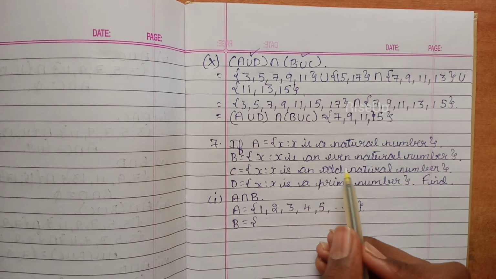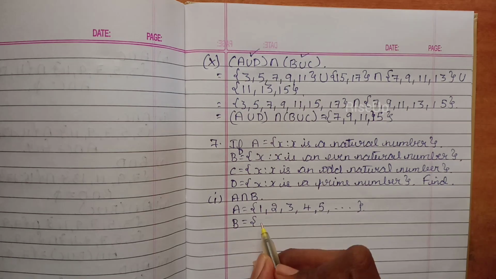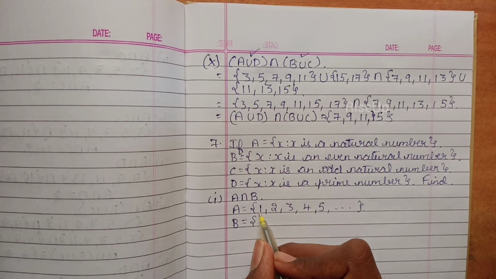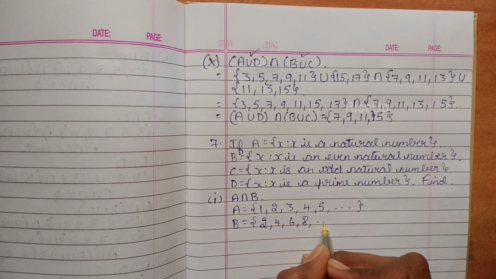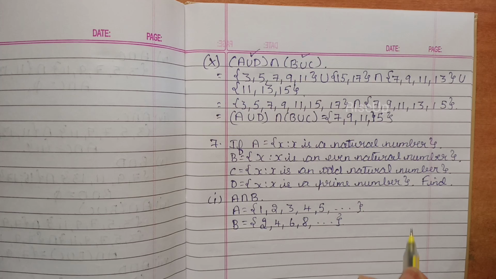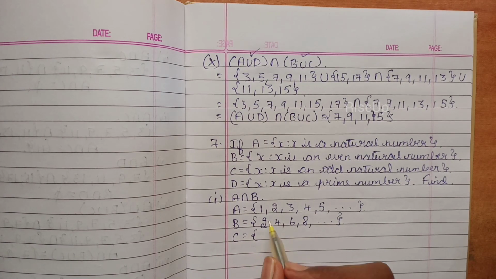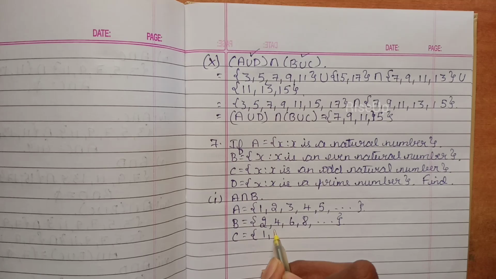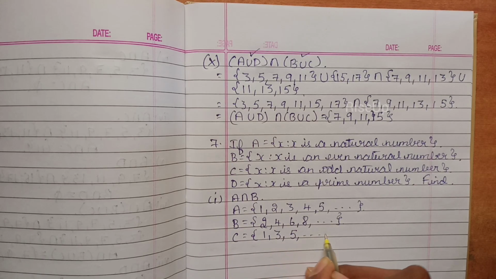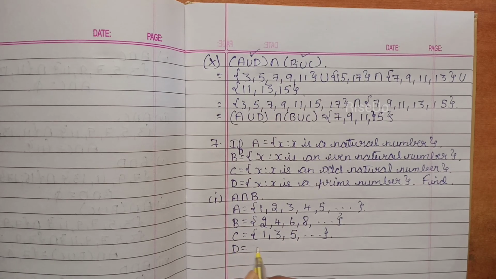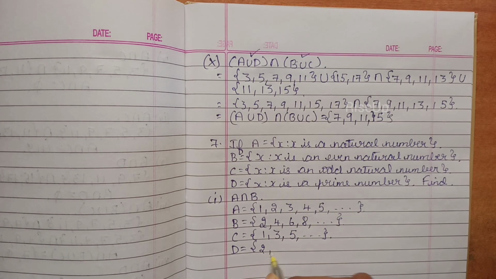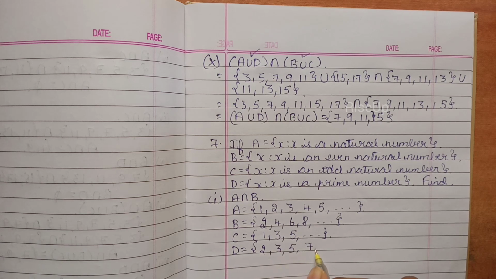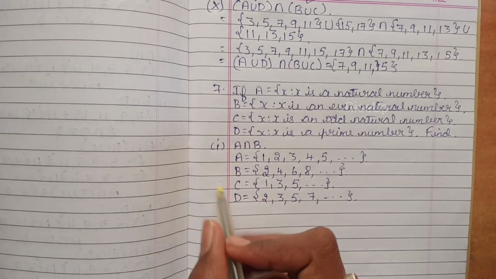Set B is equal to {x : x is an even natural number}, but it should be even, 2 conditions. So 1 is an odd natural number, so it will begin from 2, 4, 6, 8, 3 dots, it's enough. Set C is equal to {x : x is an odd natural number}, 1, 3, 5, 3 dots, it's enough. Set D is equal to {x : x is a prime number}. It begins from 2, 3, 5, 7, 3 dots, enough. With these elements we'll solve the sub-questions.